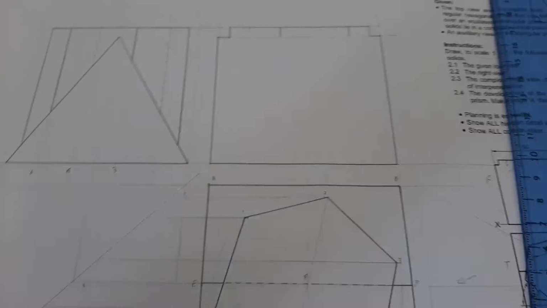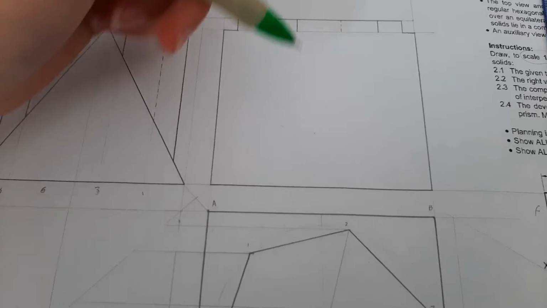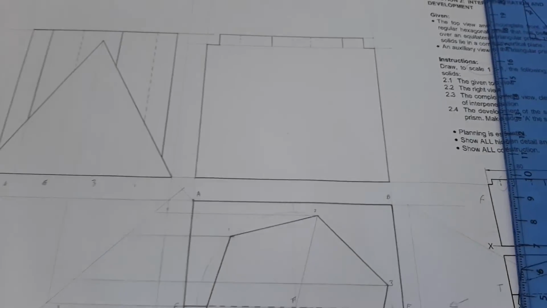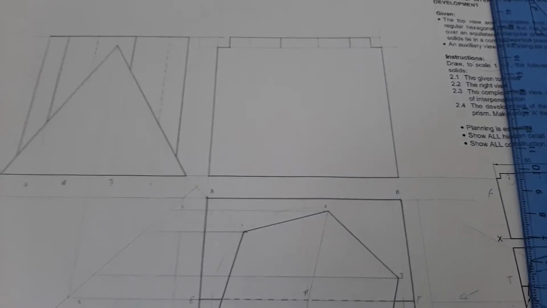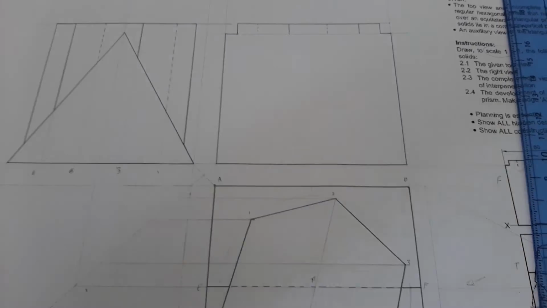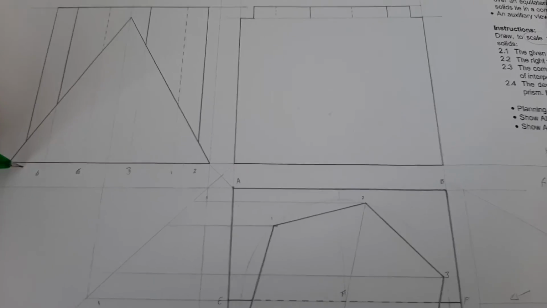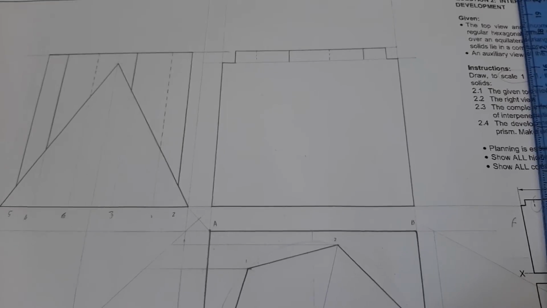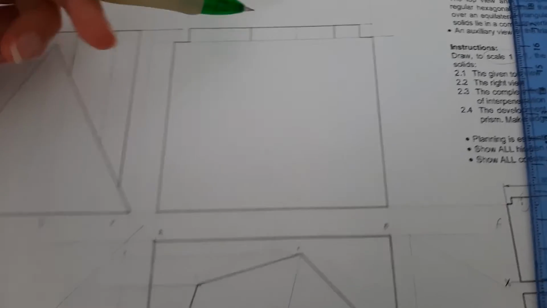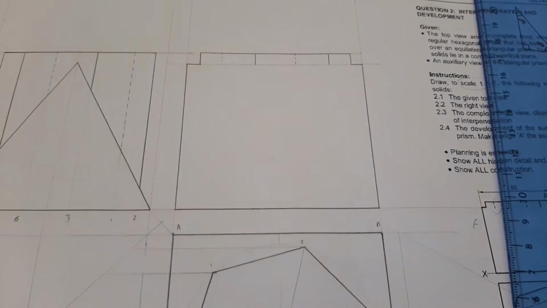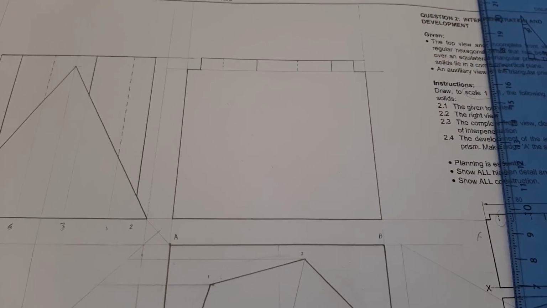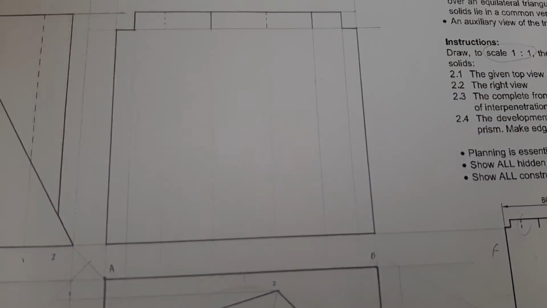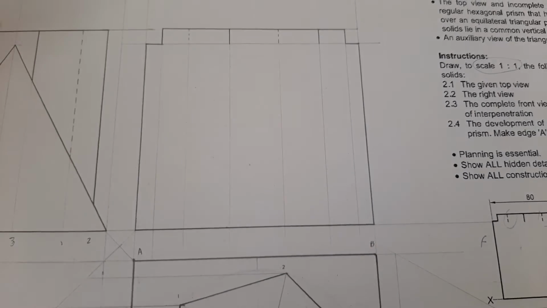So the first thing that we're going to do is bring all of these lines down just as light construction lines. And once again, the labeling is going to come into play over here. I just want to label these lines here that I forgot to label, because they're very important. They're going to help us with the front view. So I'm just going to bring down all of these lines, and then we're going to get on with the front view. Okay, so once you've brought those lines down, we're going to label them.